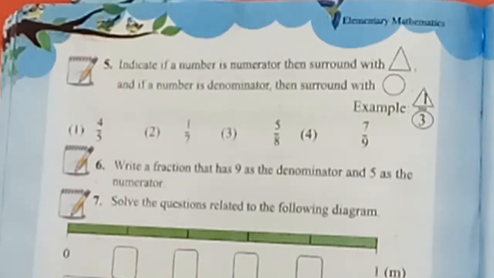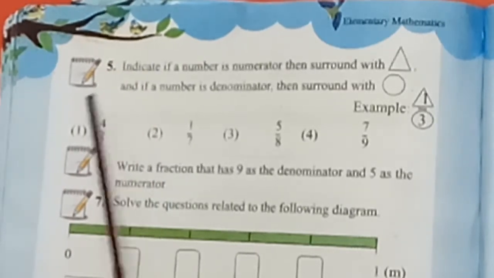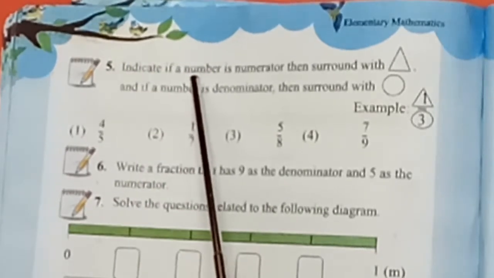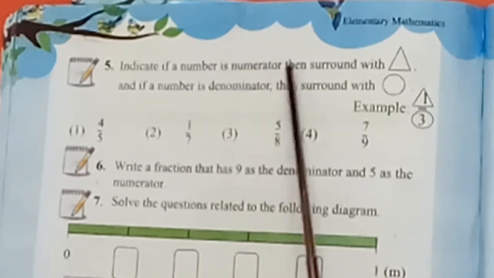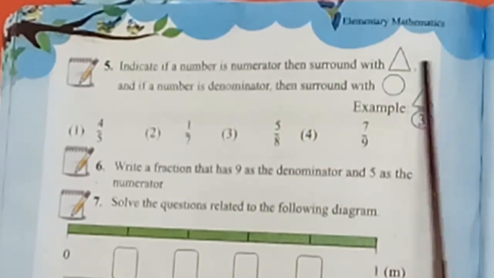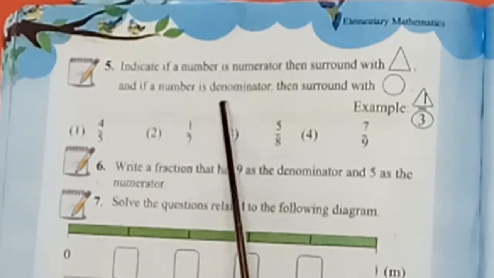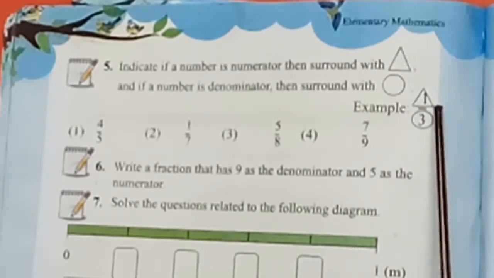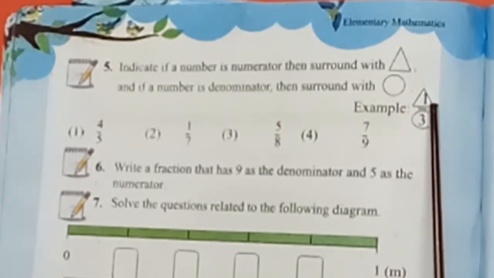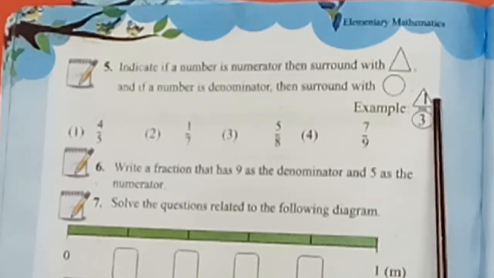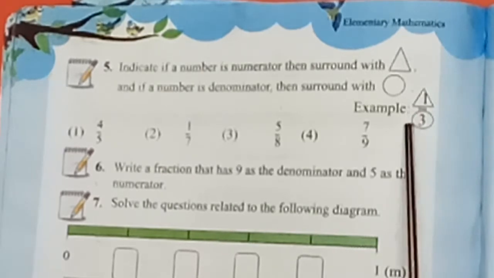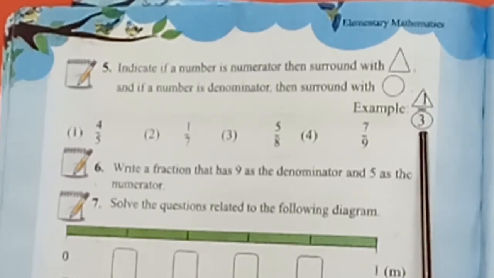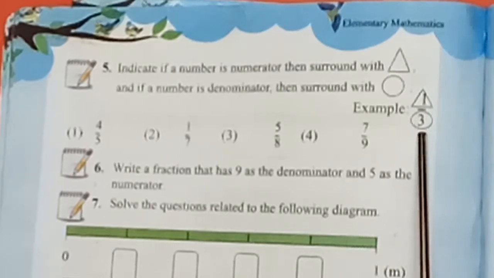From book page 84, note 5. The question is: indicate if a number is a numerator, then surround it with a triangle, and if a number is a denominator, then surround it with a circle. If the fraction is 1/3, mark 1 with a triangle because 1 is the numerator, and 3 with a circle because 3 is the denominator.